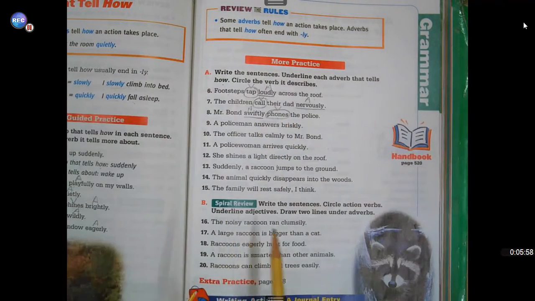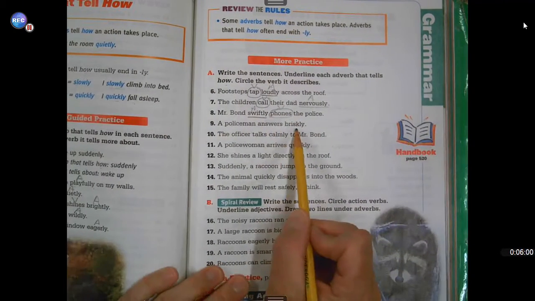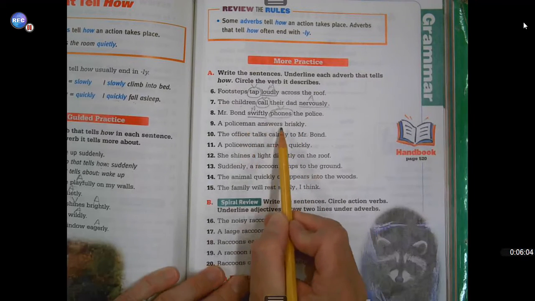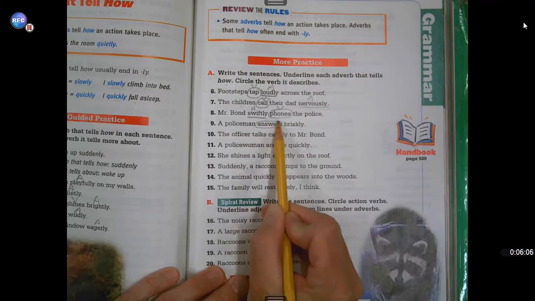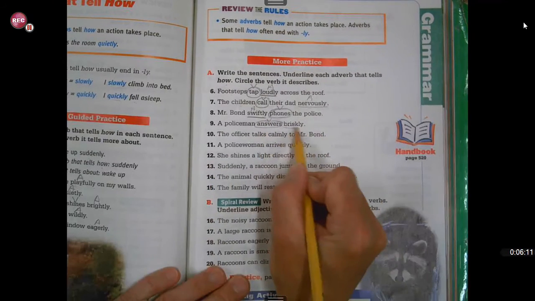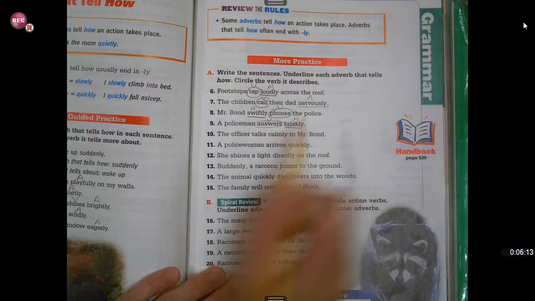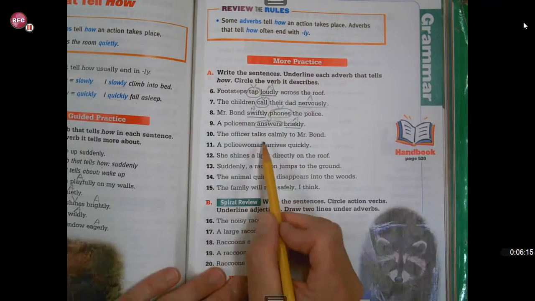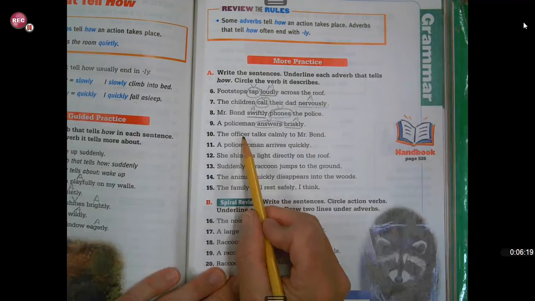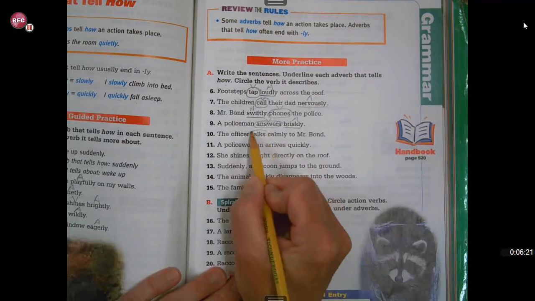Number 9, a policeman answers briskly. What did the policeman do? What's the action? He answered. So that's your verb. How did he answer? Briskly. That's your adverb. Number 10, the officer talks calmly to Mr. Bond. What does the officer do? He talks.